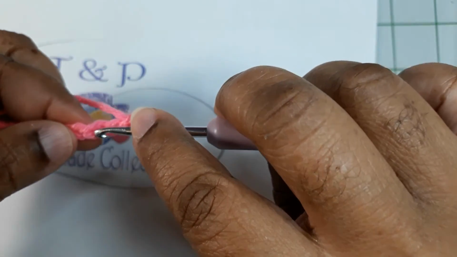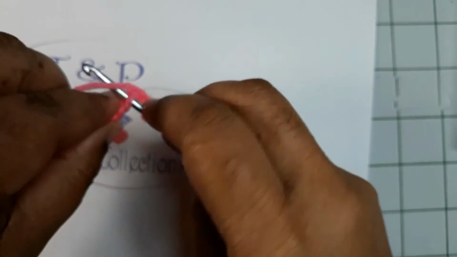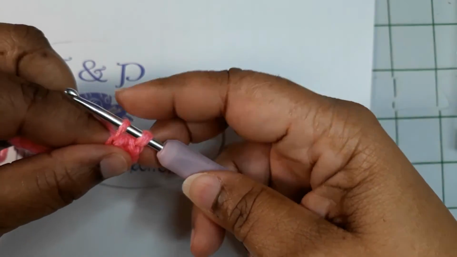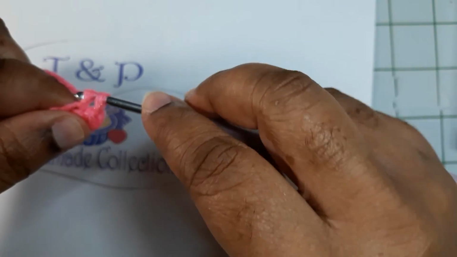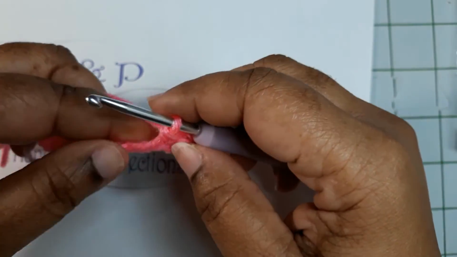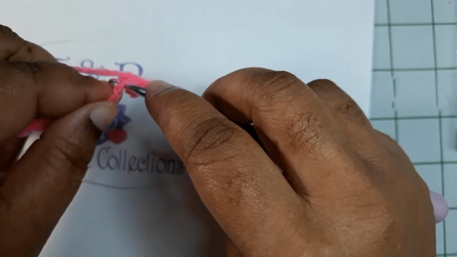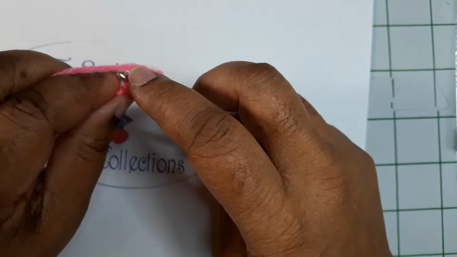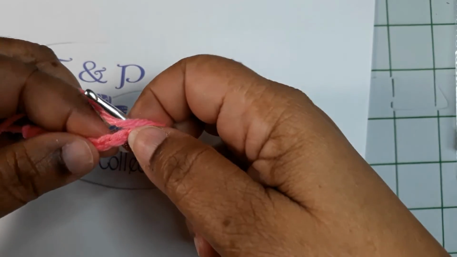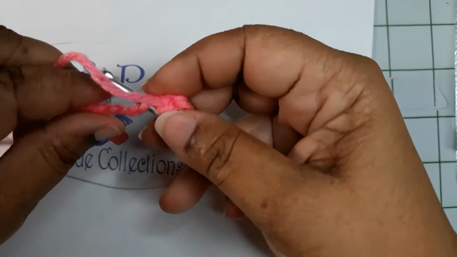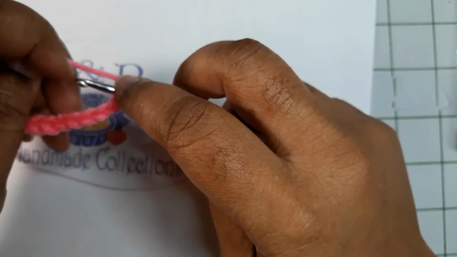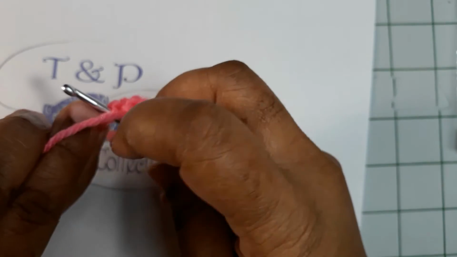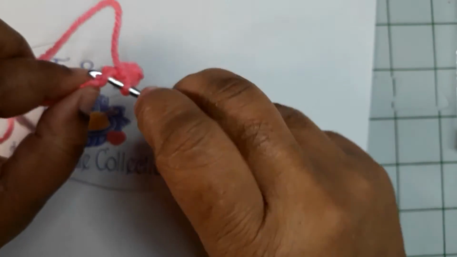Okay, we're going to go back in the next chain, and we're going to pull up. We're going to wrap around, and we're going to pull through 2. One more time. We're going to go into this chain. Sometimes it doesn't matter if you go into 2 of these strands. I'm going to show you the back. Sometimes when you stick your crochet through the chain, you might go through 2 because it's that back bar back there. It doesn't matter.